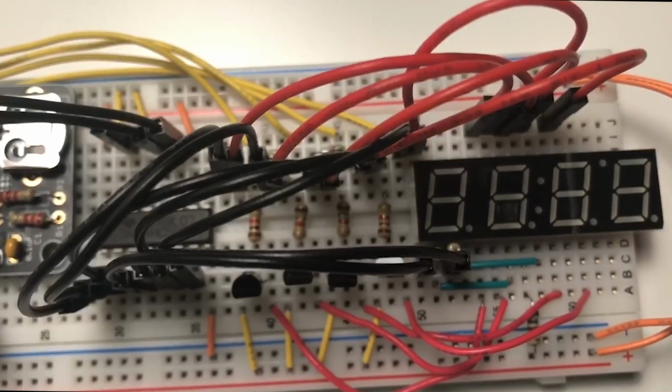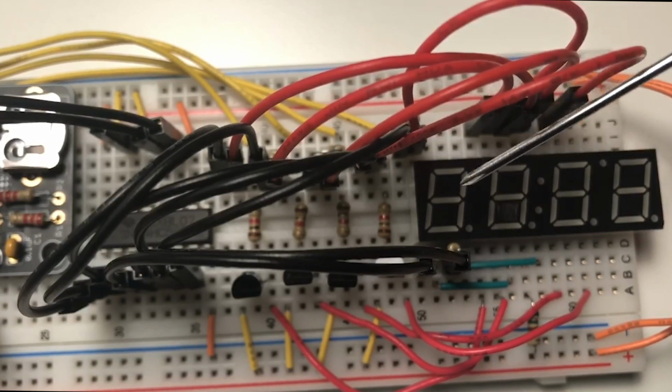This is important because it allows you to choose which digit is on at one time, so that all the digits aren't displaying the exact same information, but rather 4 different numbers.